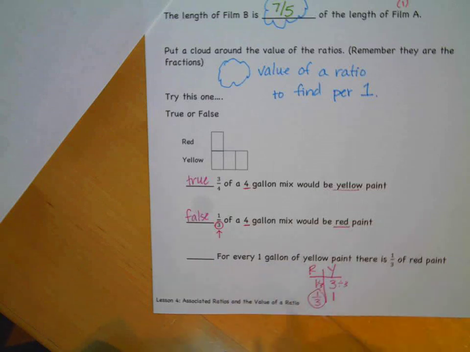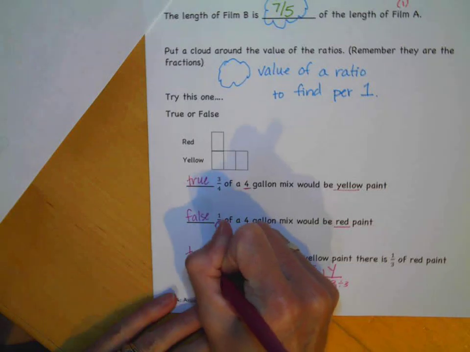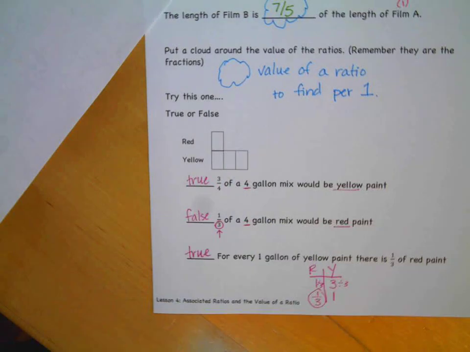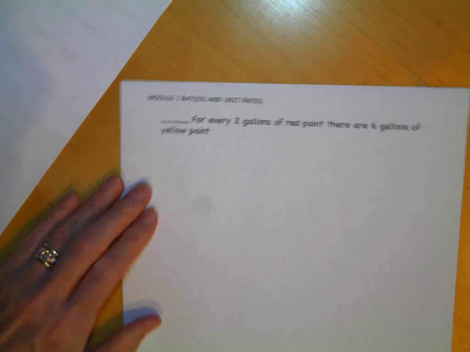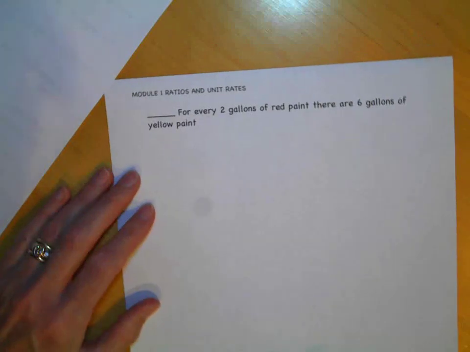So for every 1 gallon of yellow paint, there is 1/3 of red paint. What is the answer? True or false? True! Good job, you guys. Okay, I know it may be overwhelming, but you can get it totally. Okay, we'll be doing some practice with it.